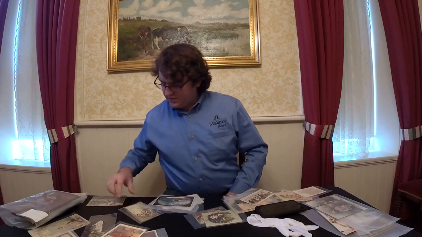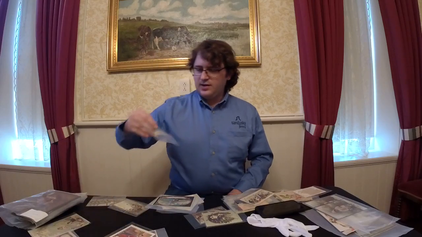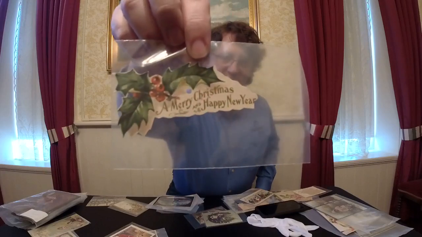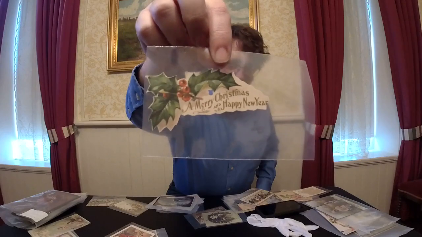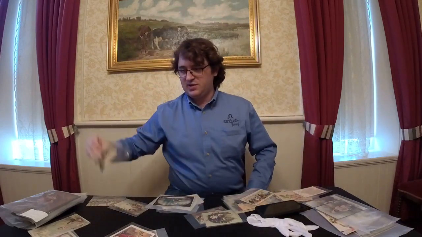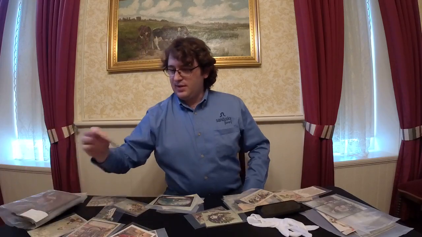That's Christmas. This one, which is from 1908, has Merry Christmas and Happy New Year. It kind of looks like a gift tag, but from what I can tell in our records, it was sent in an envelope as a small Christmas card. So we have a nice collection.